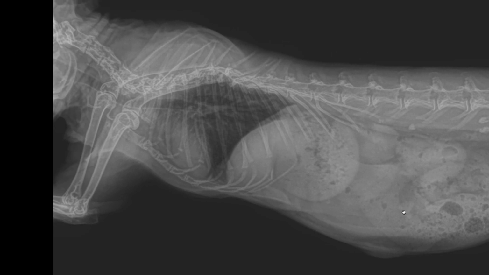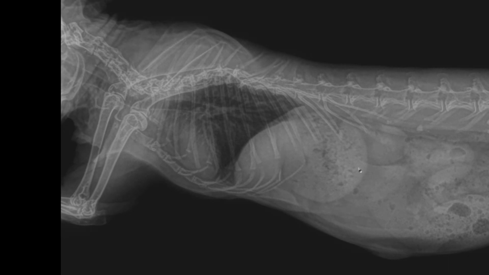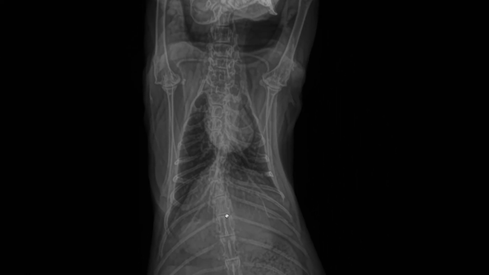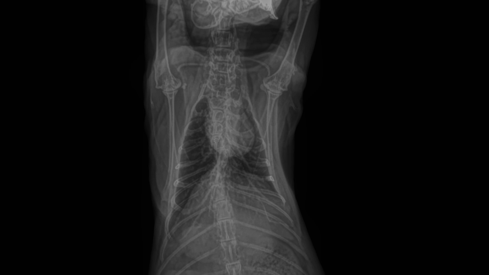Now, going to the chest, it is quite evident that there is an abnormal dorsal deviation of the vertebral column in the lateral view. And when we look at this area in the ventrodorsal view, it is possible to see that there is a deviation of the vertebral column toward the left side.